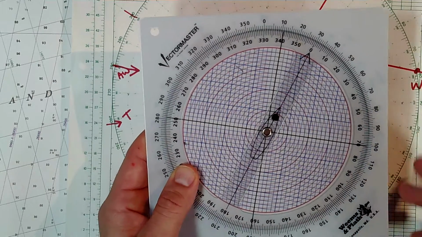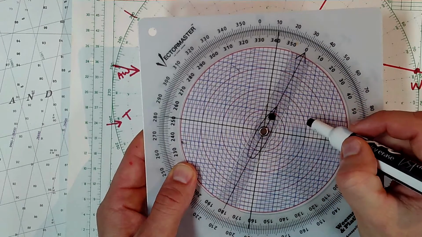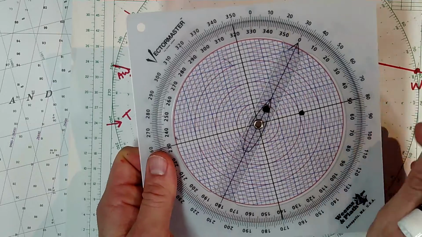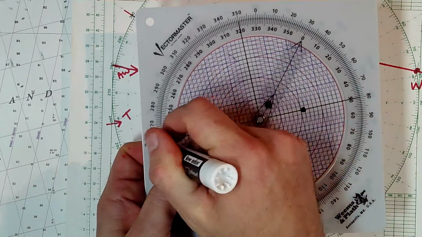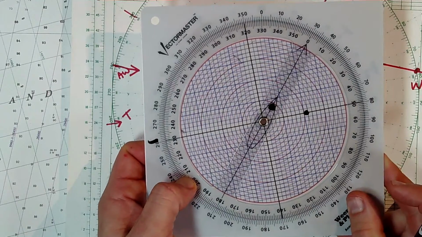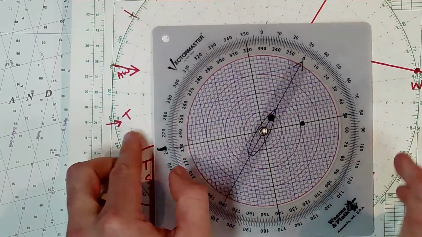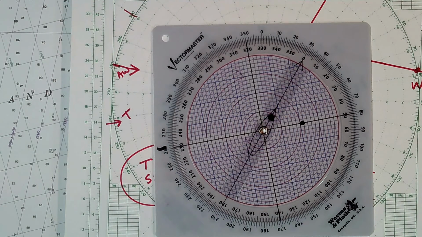And then count the parallel units equivalent to the relative wind. 1, 2, 3, 4, 5, 6, 7, 8. Put a mark. Spin the black line until it comes through your secondary mark, then U, and then the true wind is out there. 260 at 10 knots. So that's a little overview of how to use the Vectormaster with relative, apparent, and true winds and the maneuvering board. Good luck.